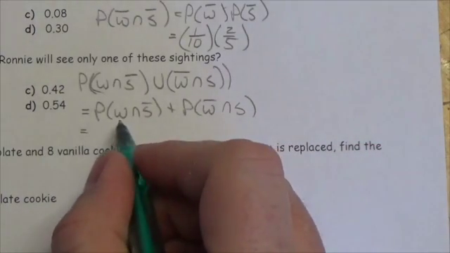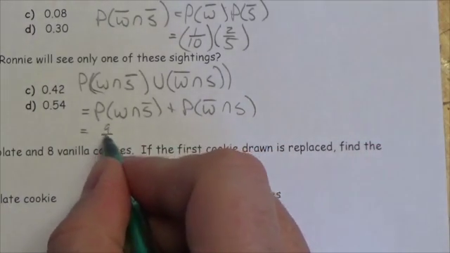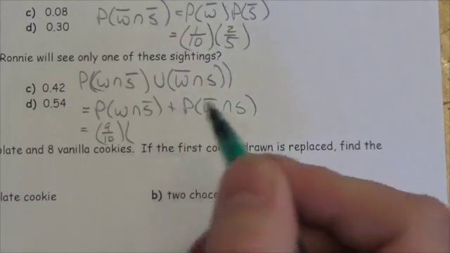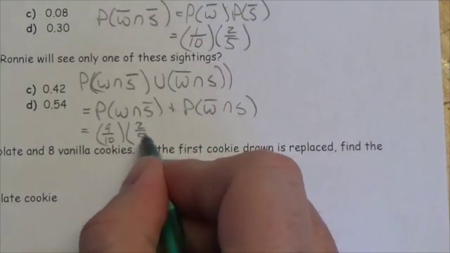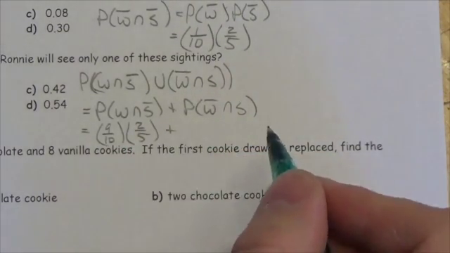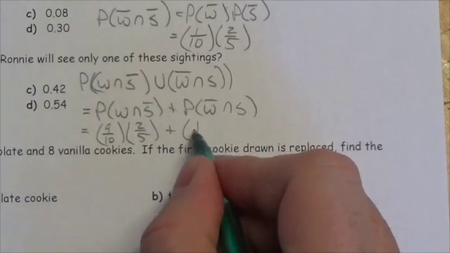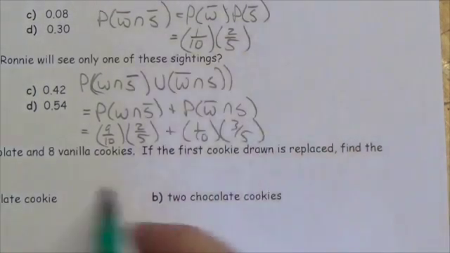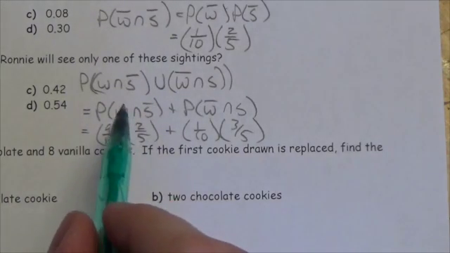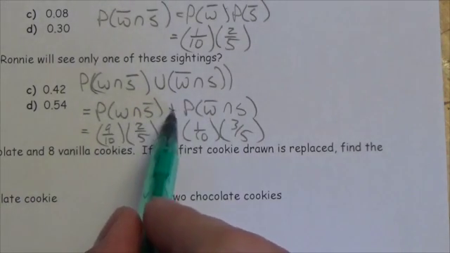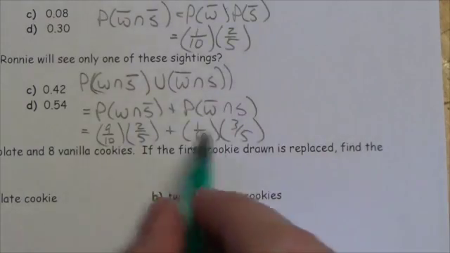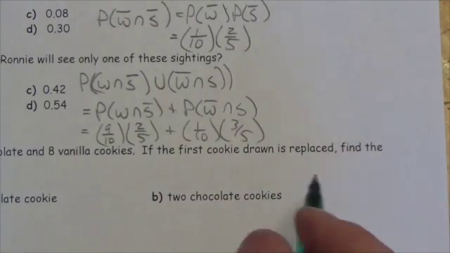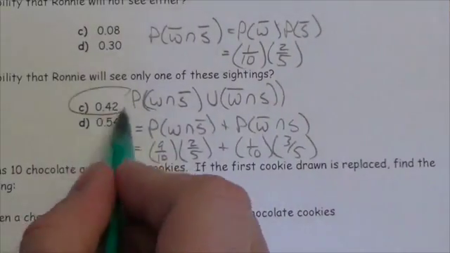So the probability of seeing a whale was 9/10. The probability of not seeing a seal was 2/5. Plus the probability of not seeing a whale was 1/10, and the probability of seeing a seal was 3/5. Okay, so it either happens, yes I do and no I don't, or no I don't and yes I do. And when you multiply that all together, you get 0.42.